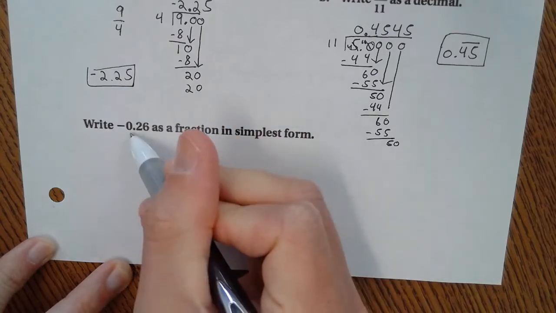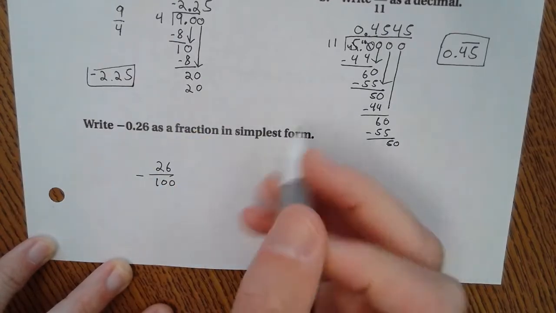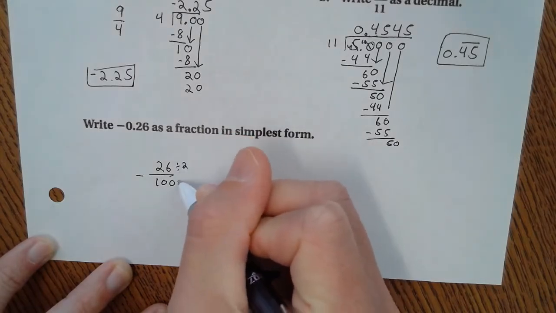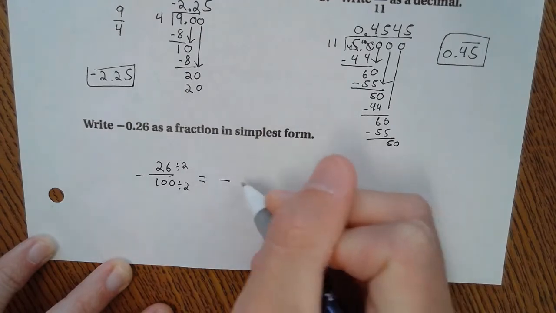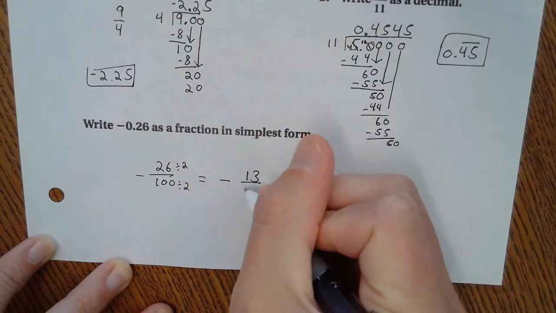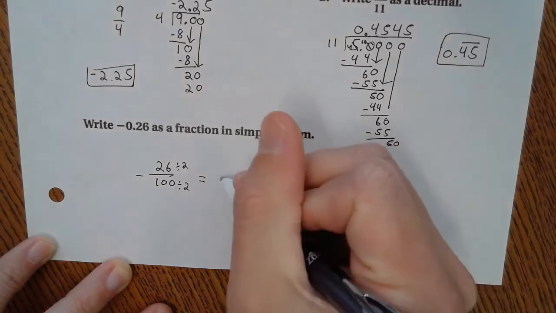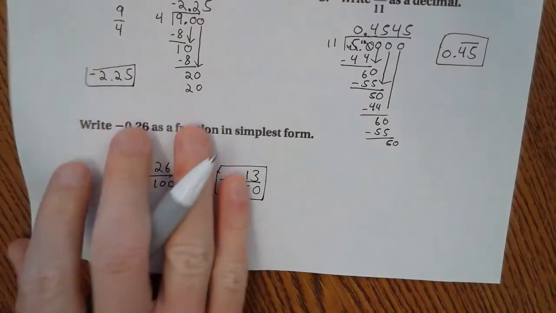My answer, remember, is a negative, but it says simplest form, so I got to make sure I simplify this. So these numbers are both even, so I'm going to divide both of those by 2. Bring over my negative, so 26 divided by 2 is 13. 100 divided by 2 is 50, and that will be my final answer. Okay, negative 13 over 50. So remember, just make sure we simplify, make sure we're taking our negative over with it as well.